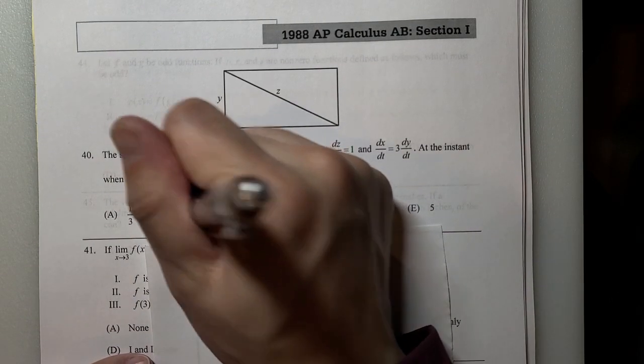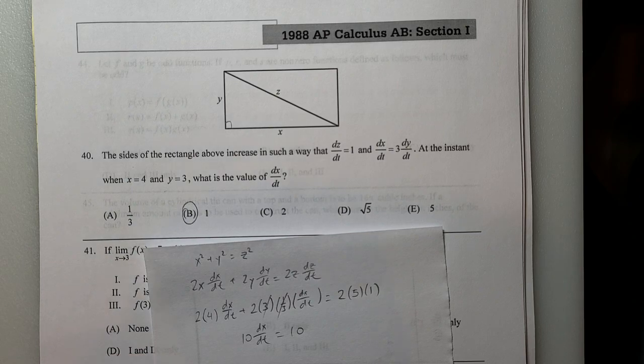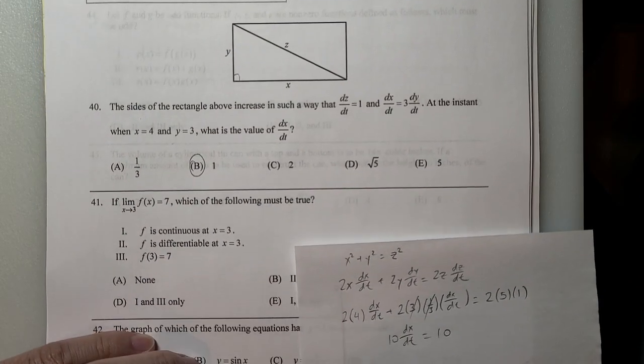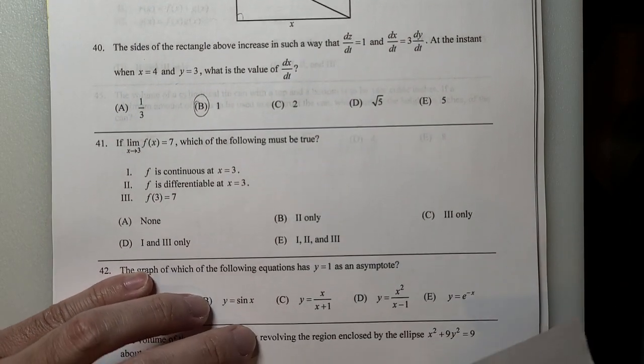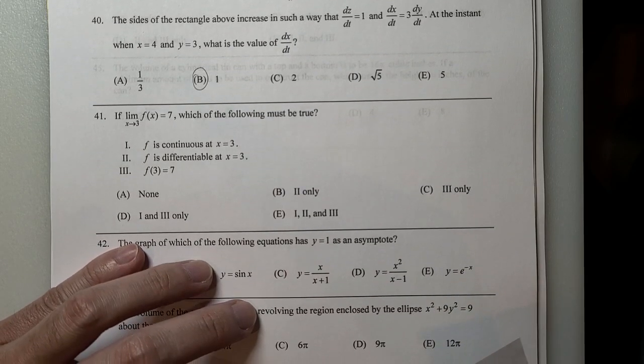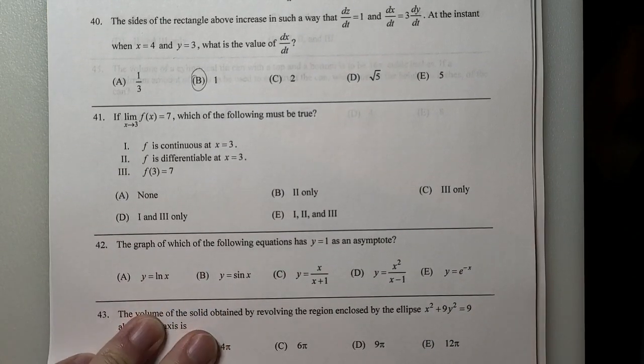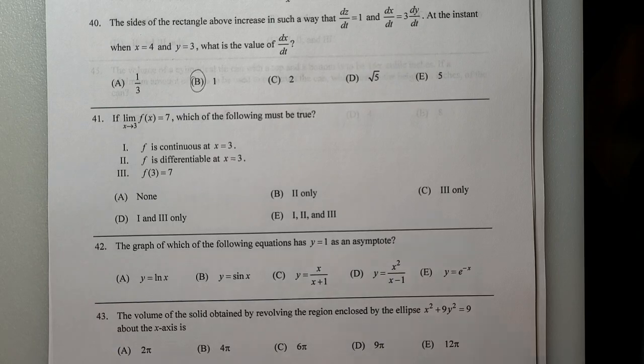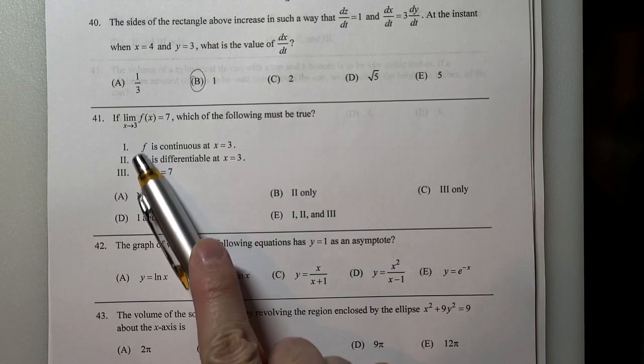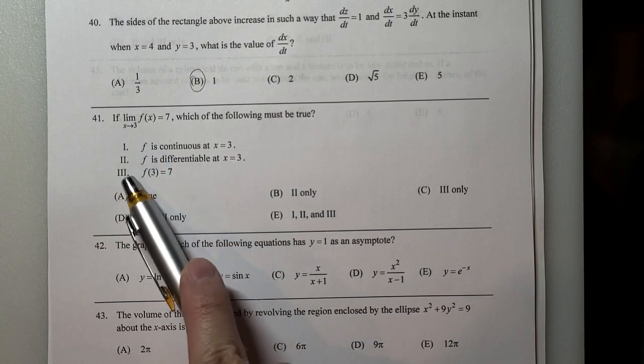40b. 50%, oh, that's pretty good. 50% of people got that right. I was surprised, because usually related rates is, I would think, one of the more difficult problems for people that don't understand the concept very well. But anyway, this one is probably a low scoring one because of the 3 choices.